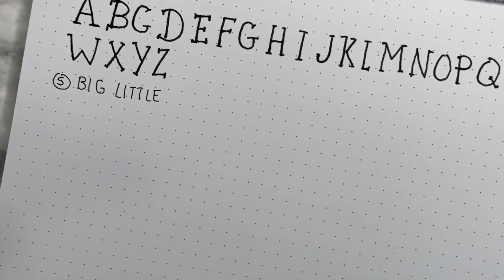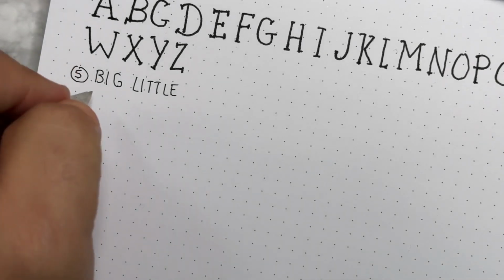I'm gonna share my next favorite font with you. It's actually my #1 favorite font. I call this one Big Little. Big Little is one of my favorite fonts to do, but you do have to think about it a little bit as you're creating them.